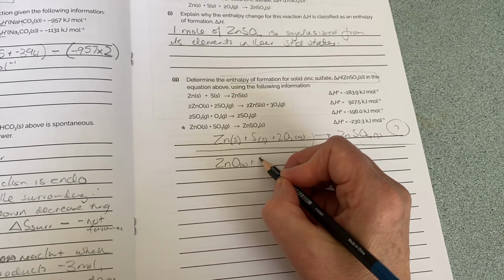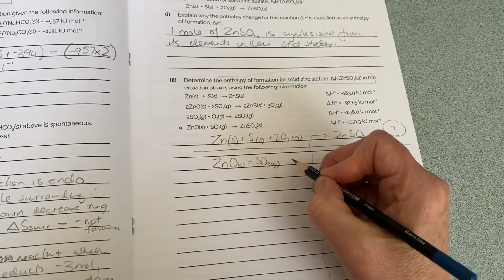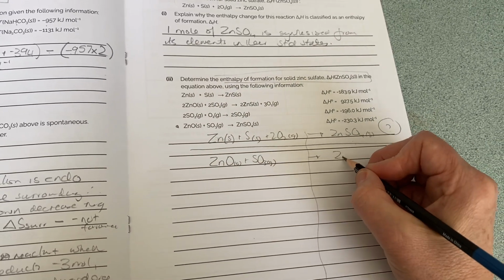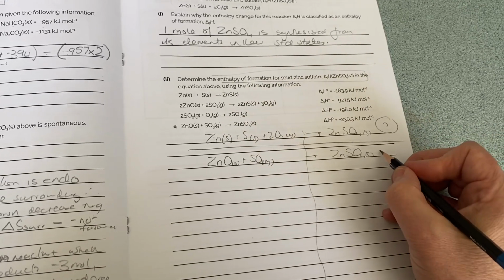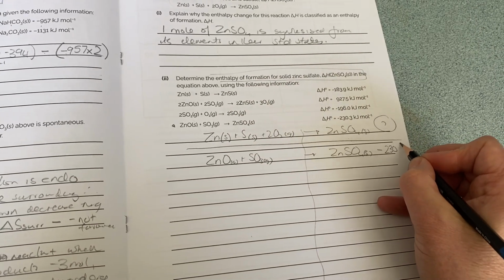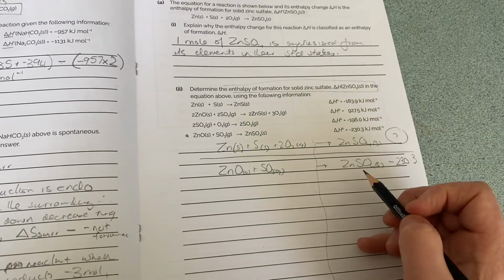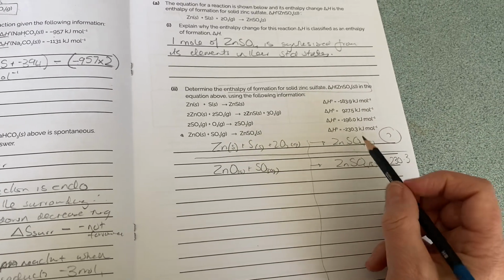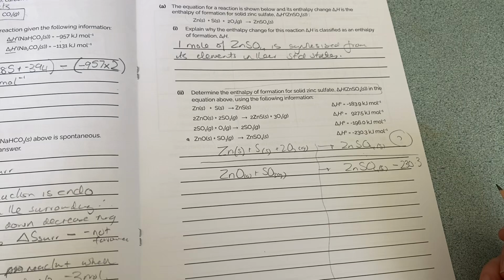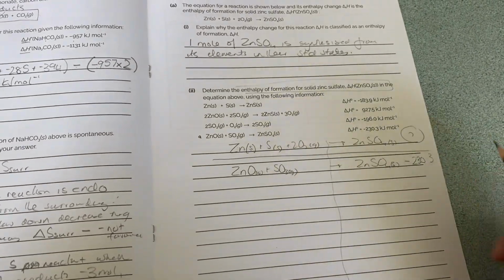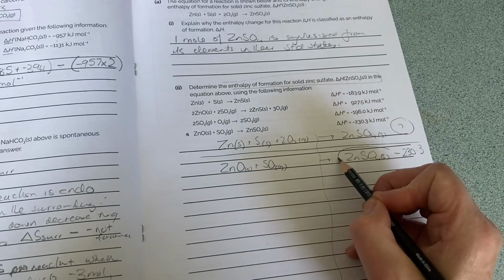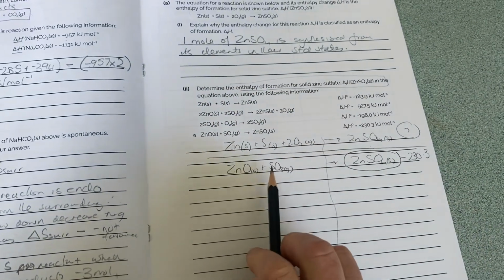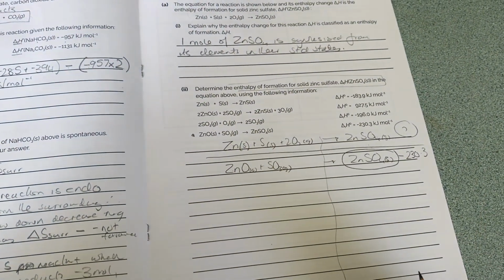ZnO plus SO3 goes to ZnSO4 solid, right? So I kept that the same, so that's minus 230.3. And actually, I've just noticed something with the significant figures there. There's 4, isn't there? I might go back and change something there. Okay, so in that case, I've got my ZnSO4, so I want that. Those two I don't want, so I'm going to try and cancel them.